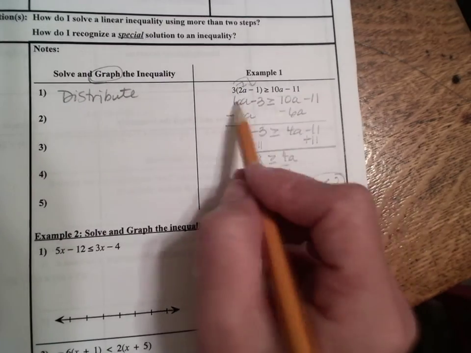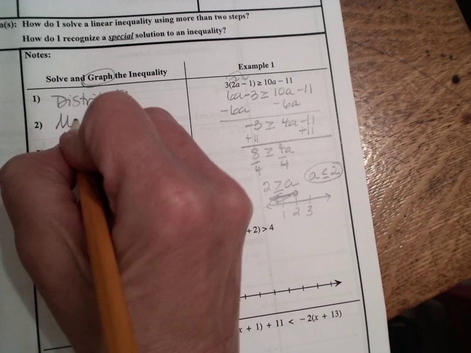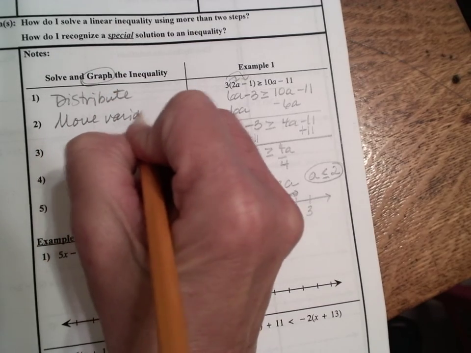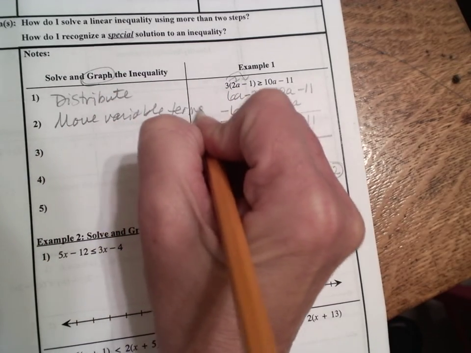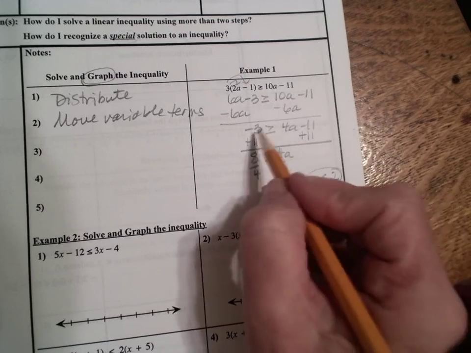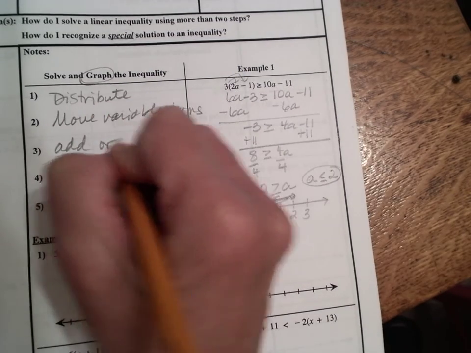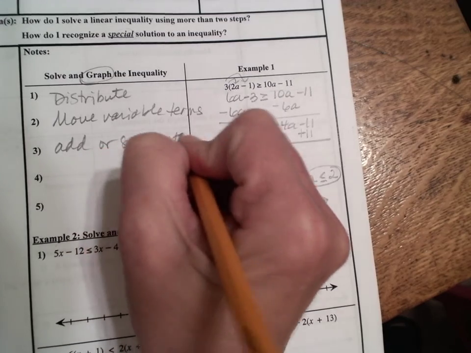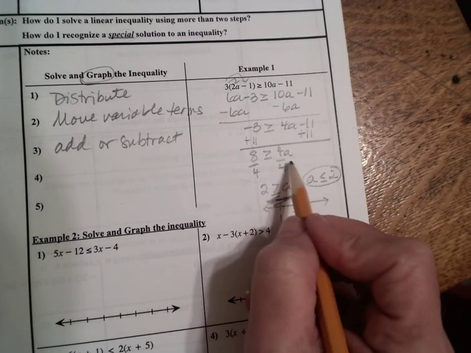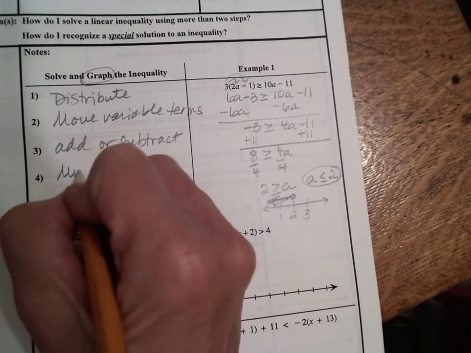So what we did here, you distributed, then you moved your variable terms. Then we added or subtracted. This is now a 2-step equation. So you add or subtract. Then it became a 1-step equation. And depending on what happens, you multiply or divide.